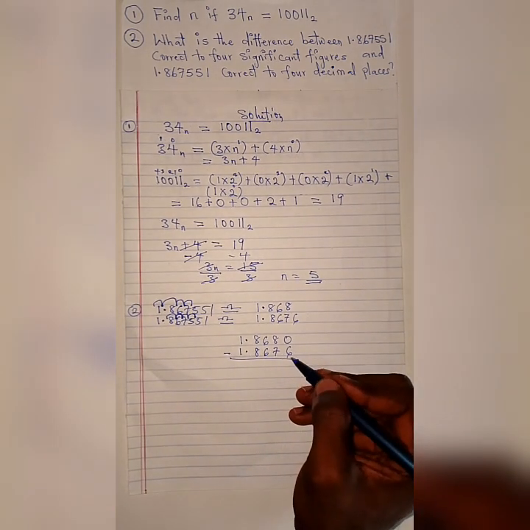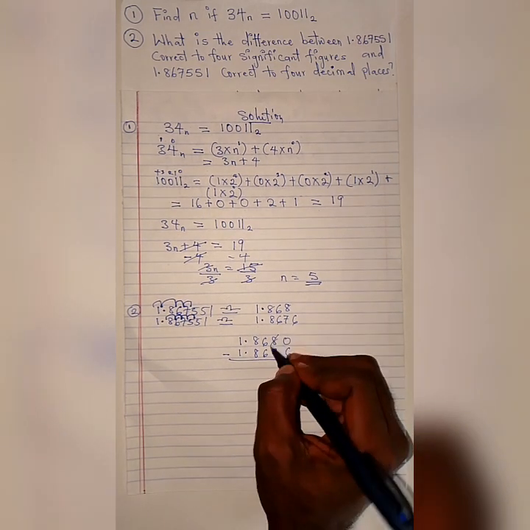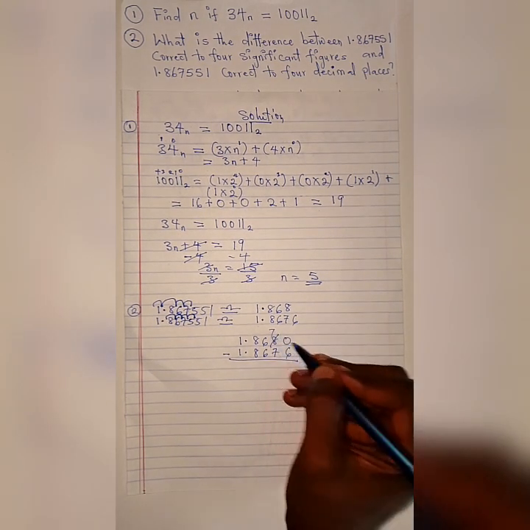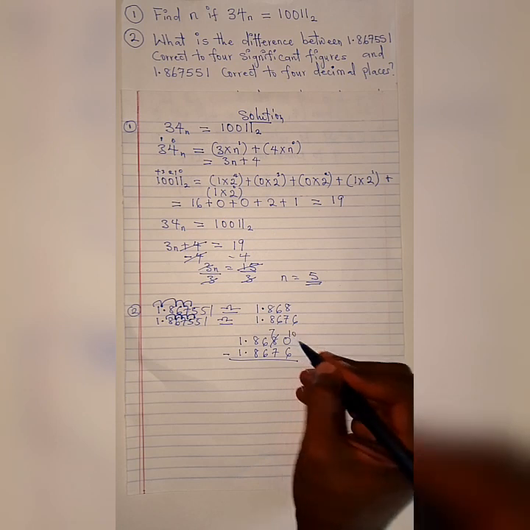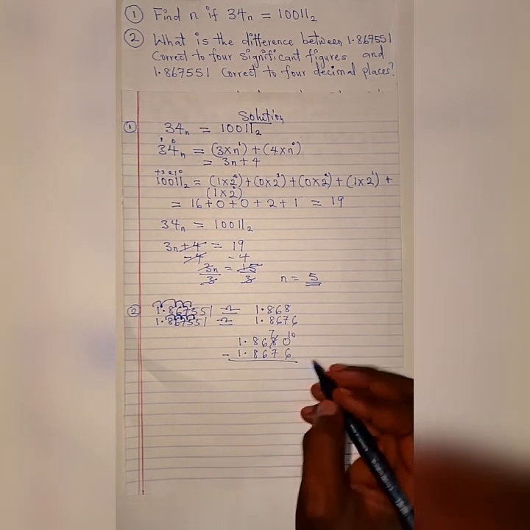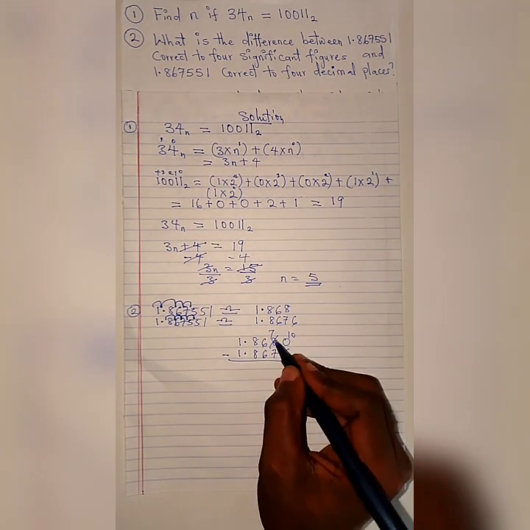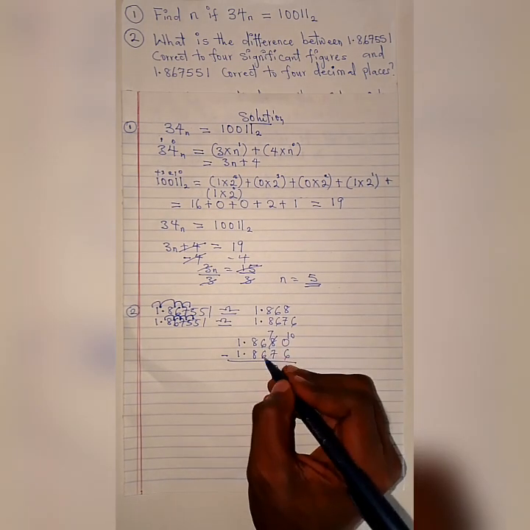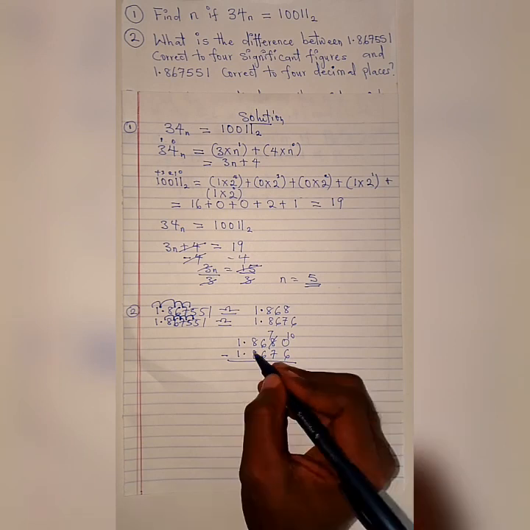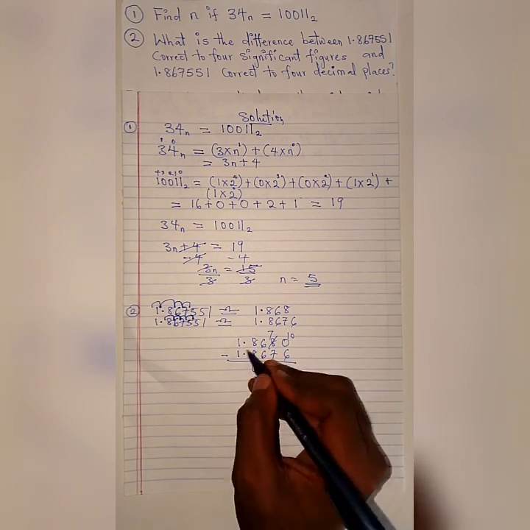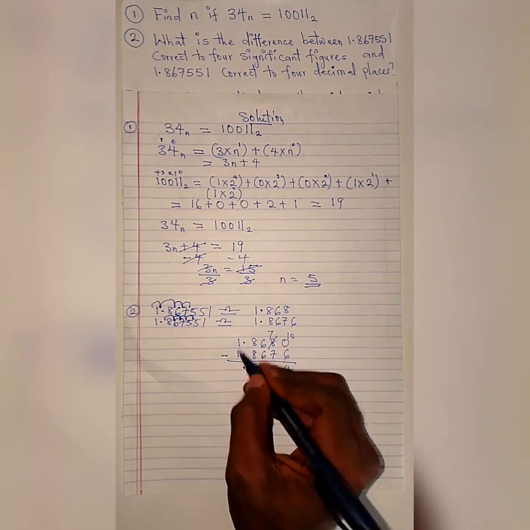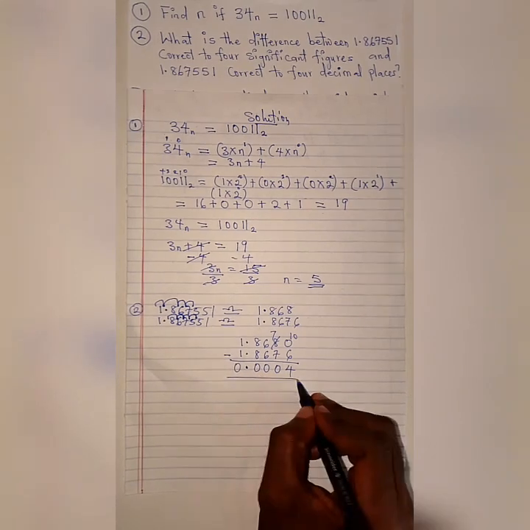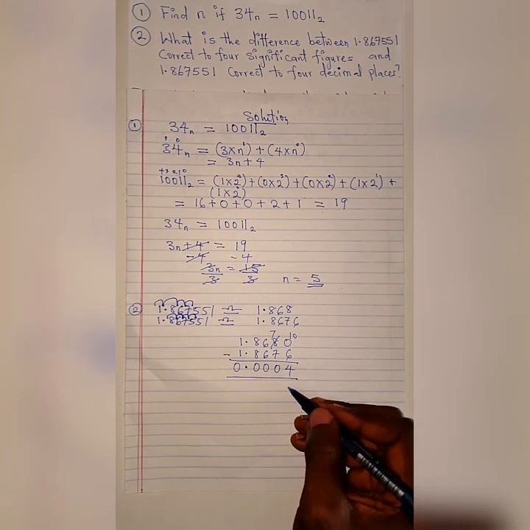You cannot take away 6 from 0. So we need to borrow 1 from this 8 to be 7. So this 0 becomes 10. So 10 minus 6, that will give us 4. So 7 minus 7, that is what? 0. 6 minus 6, that is 0. 8 minus 8, that is 0. Now bring your decimal points. 1 minus 1, that is 0. So this is your answer.